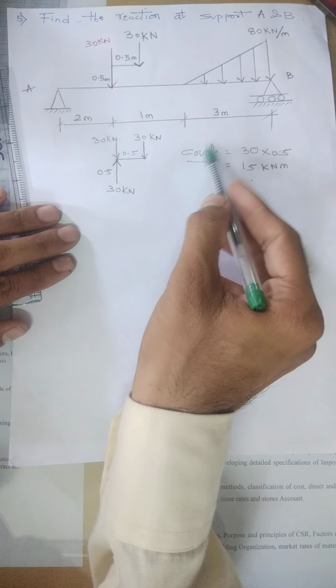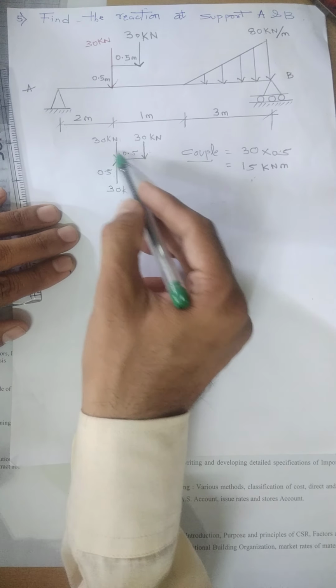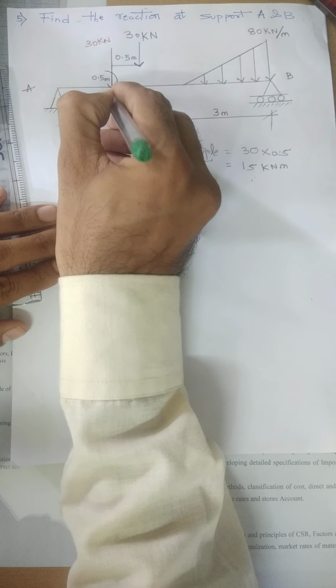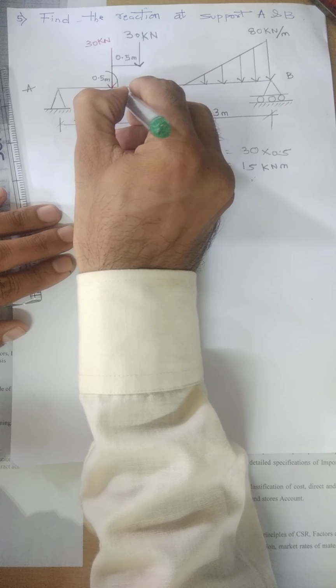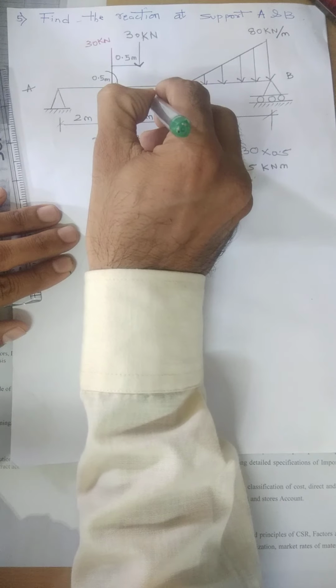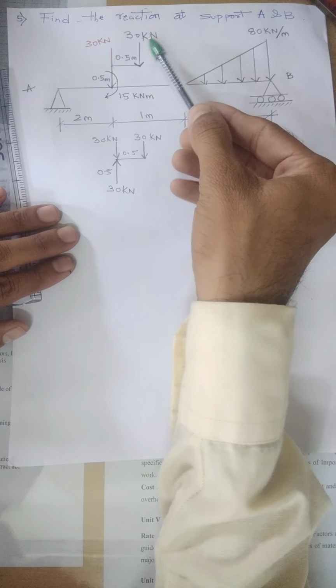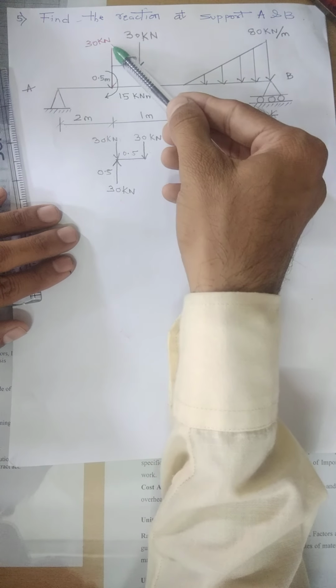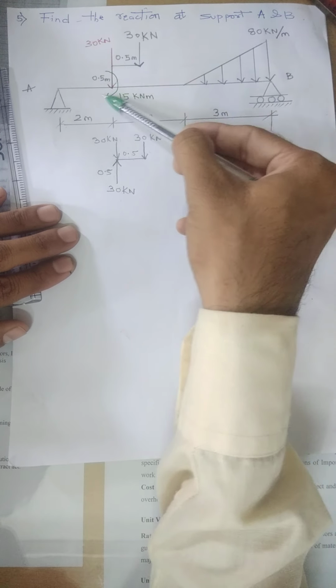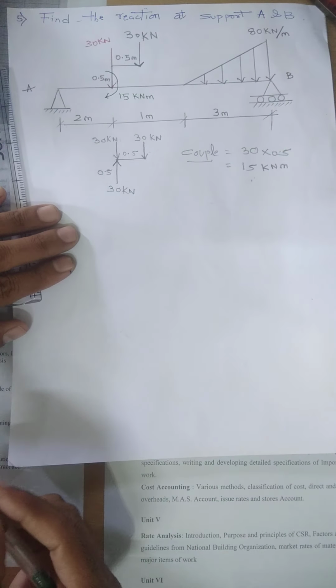At this same point, there will also be a couple, and its intensity is 15 kilonewton meters. That means this bracketed 30 kilonewton has been converted to a vertically downward force of 30 kilonewtons and this couple of 15 kilonewton meters. So we'll draw a revised figure for this.